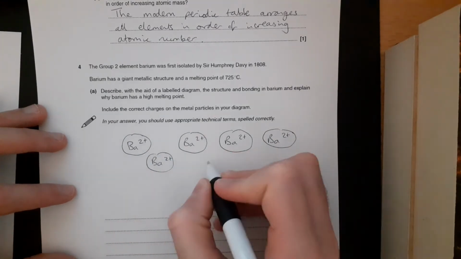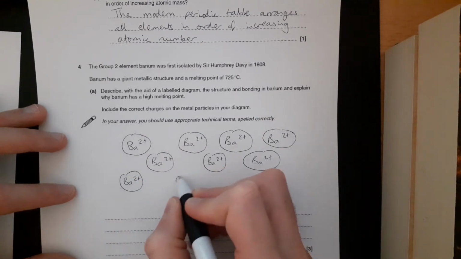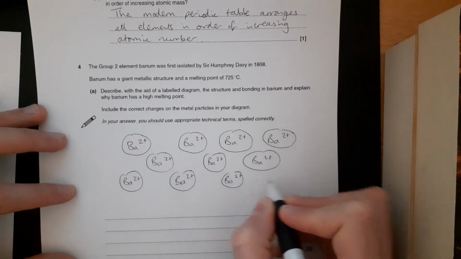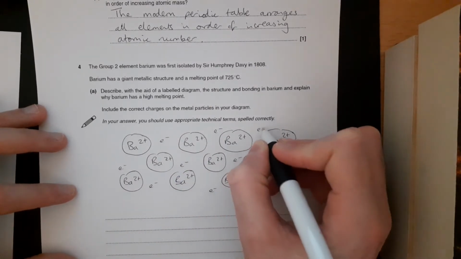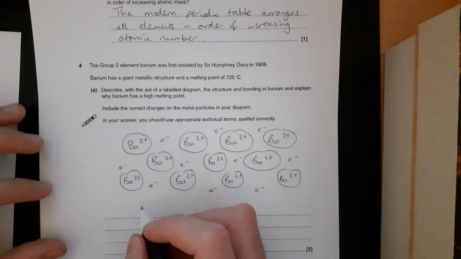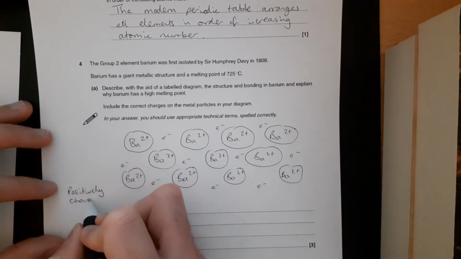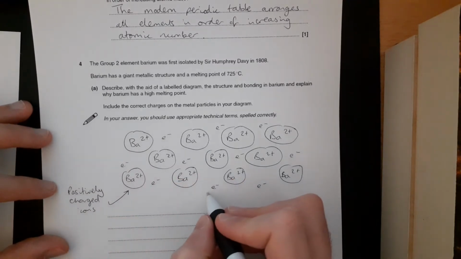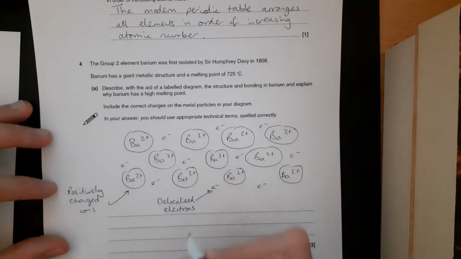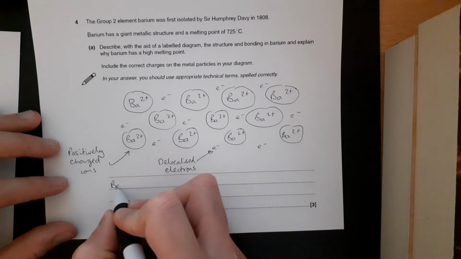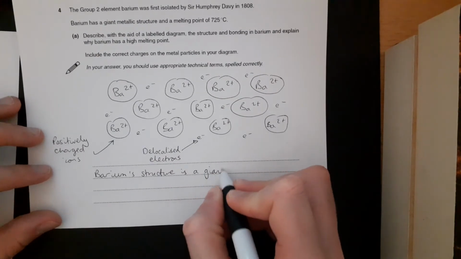Something like this. Right, so here's my barium ions. And around this, there's going to be electrons all over the place. And so let's label this up. So we can say this is positively charged ions. And we've got here delocalized electrons. So we can say barium's structure is a giant metallic lattice.